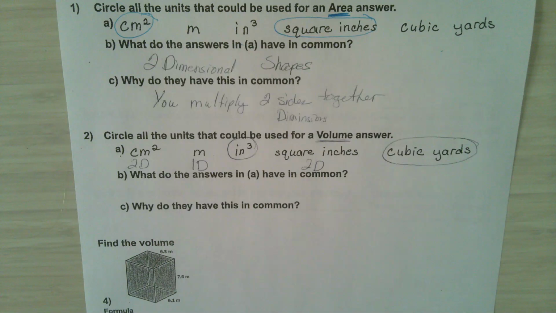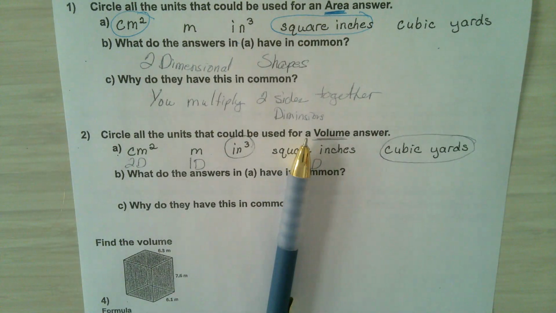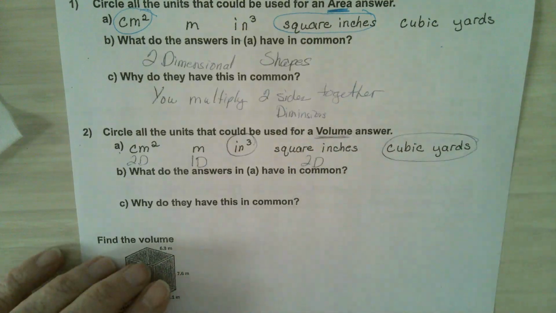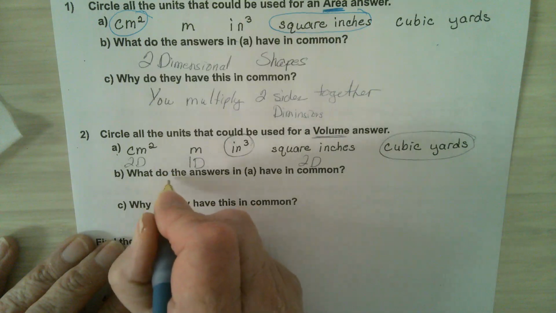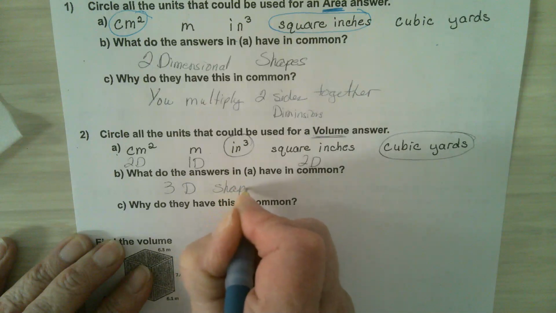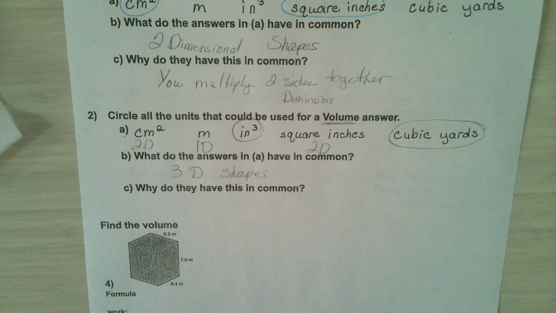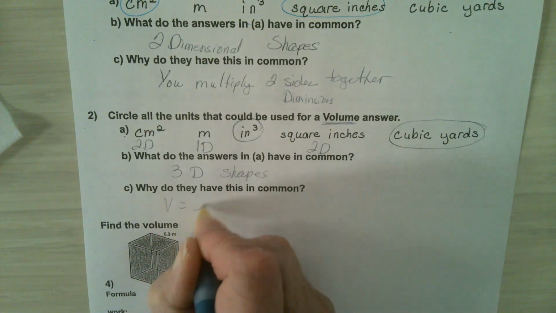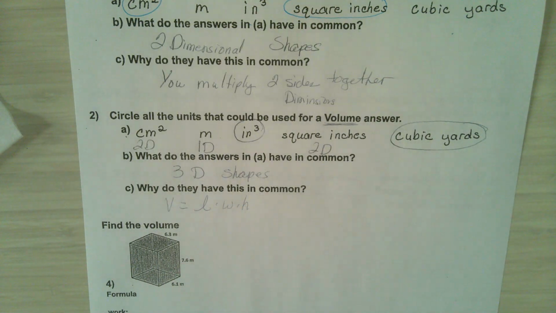What do the answers in A have in common? 3-dimensional shapes. It's a 3D. What do they have in common? 3-dimensional shapes. Why do they have this in common? Volume equals length times width times height.